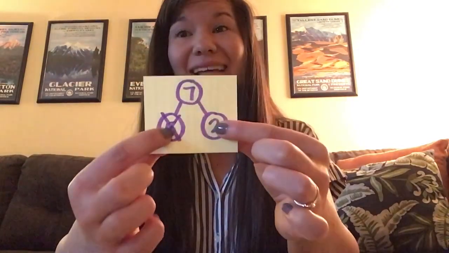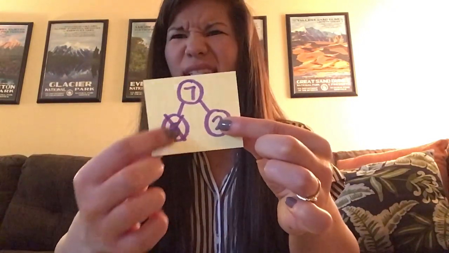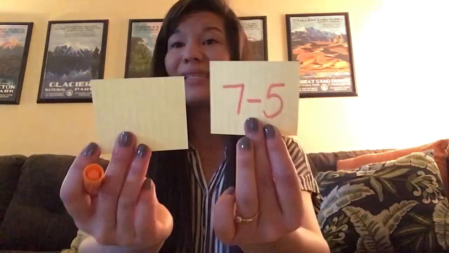That's how I knew that 2 was the other part. I also put an X in the 5. I need to show this as a takeaway problem, not a put together problem. So I put an X to make sure that my watchers know that it's takeaway 5. All right, last one. Let's make a number line card that matches 7, take away 5.